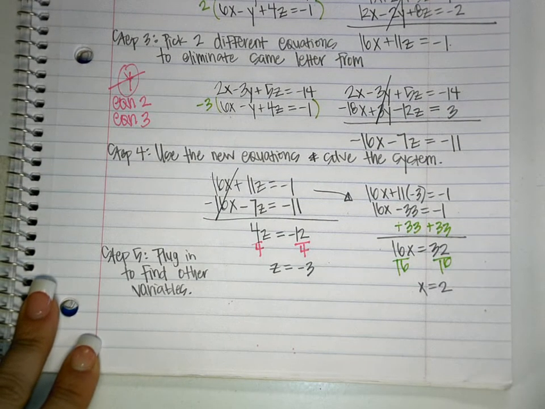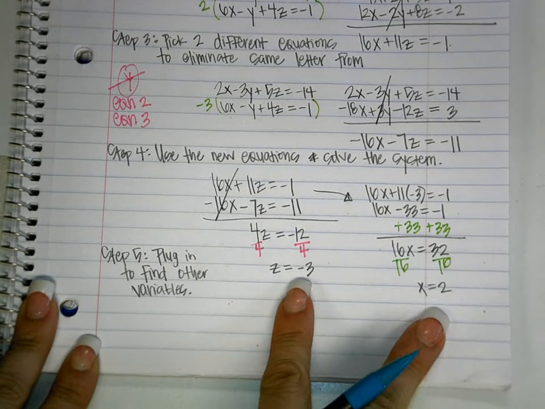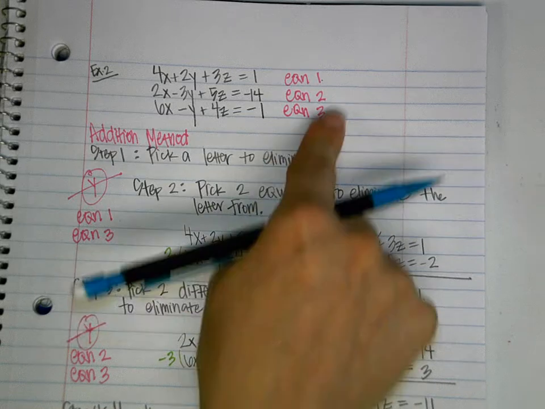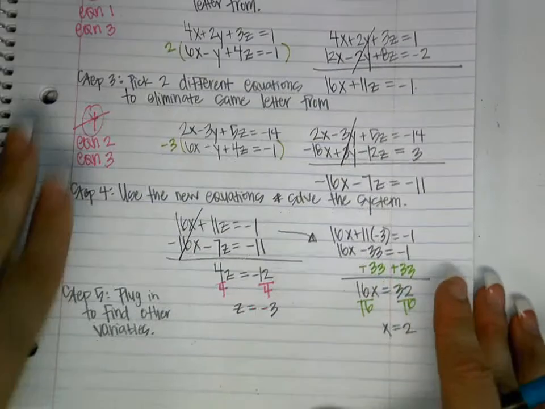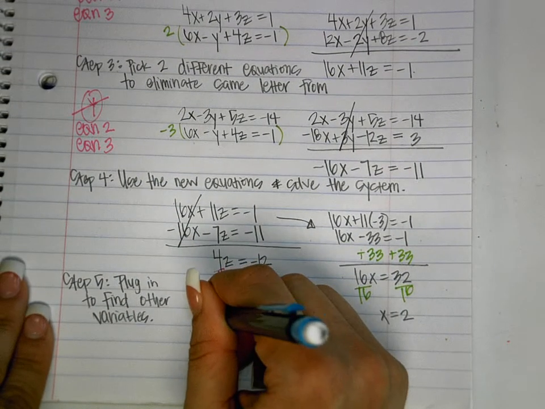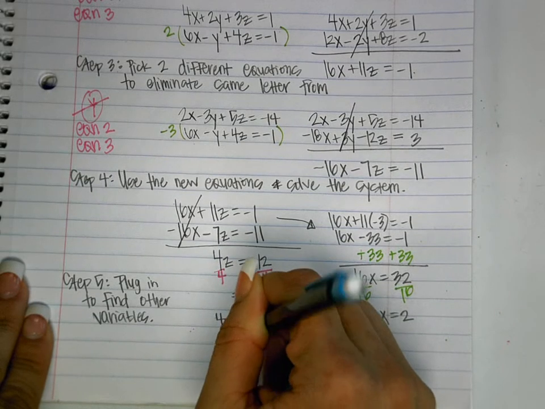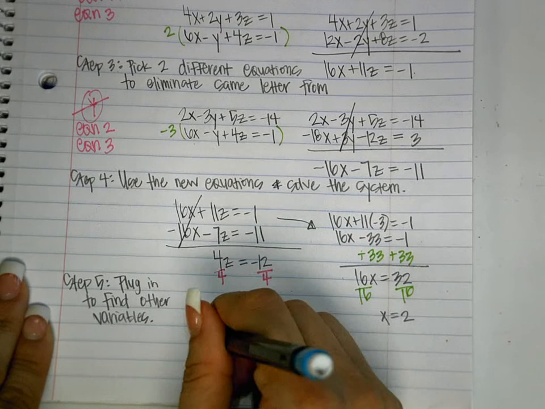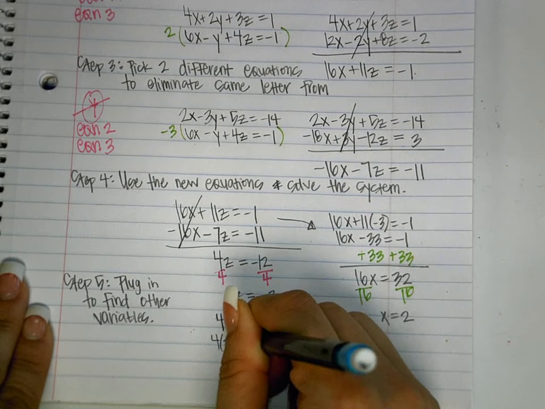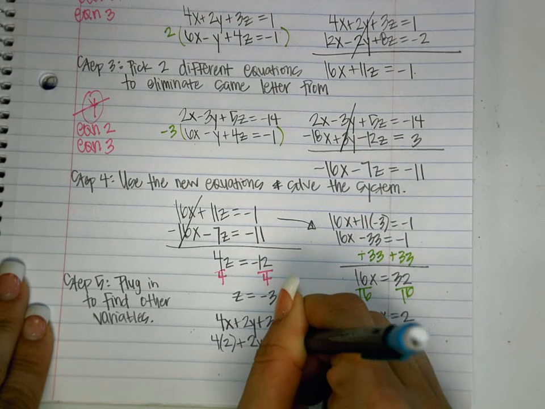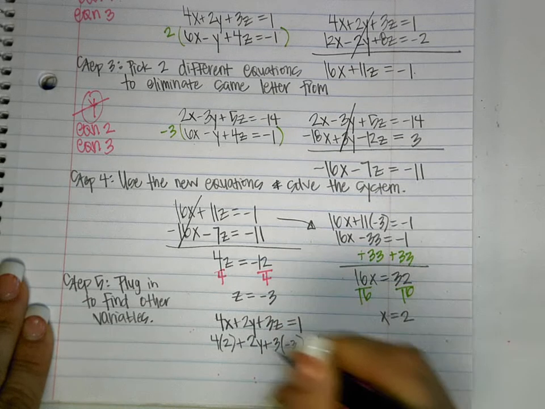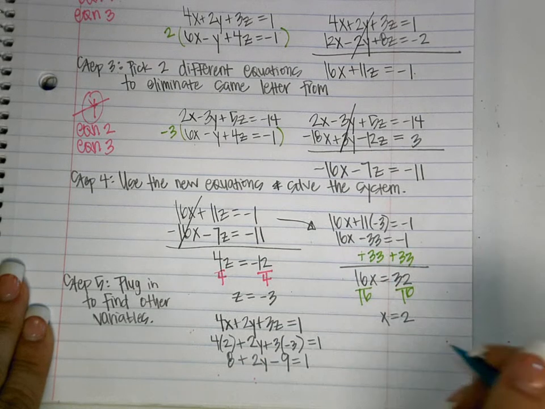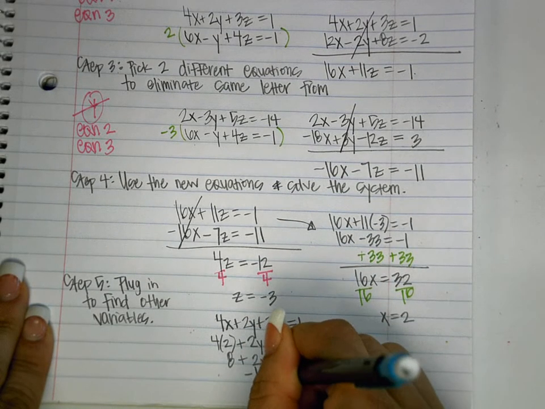So we're getting closer. Now I'm going to take those two variables and plug in to find the last one. So you are going to have to use one of these big equations at the top. Doesn't matter which one. I'm going to use the first one because it seems a little bit easier. So plug in what you know, the x, so 4 times 2 plus 2y plus 3 times we know the z equals 1. 8 plus 2y minus 9 equals 1. Negative 1 plus 2y equals 1.